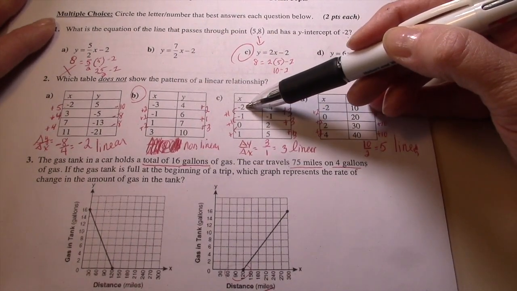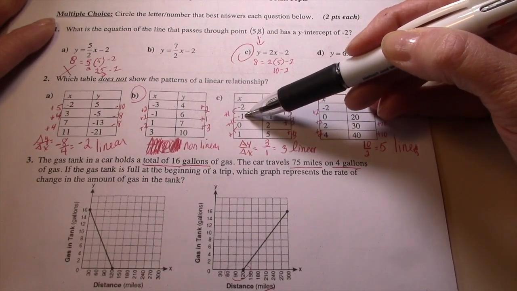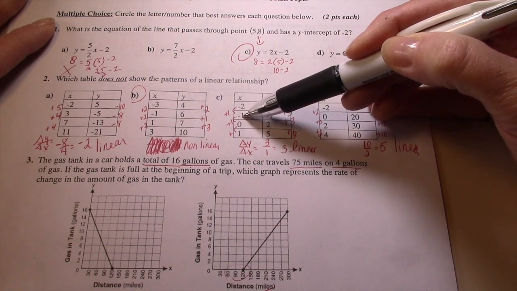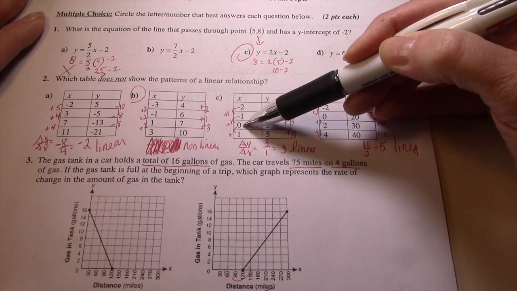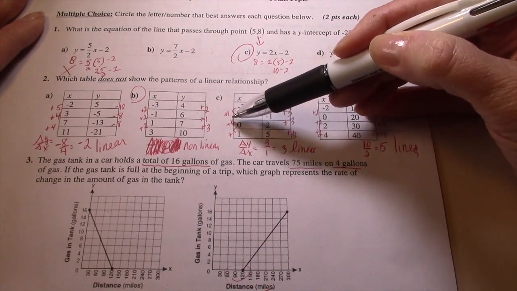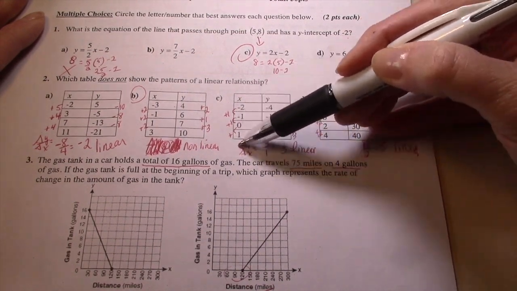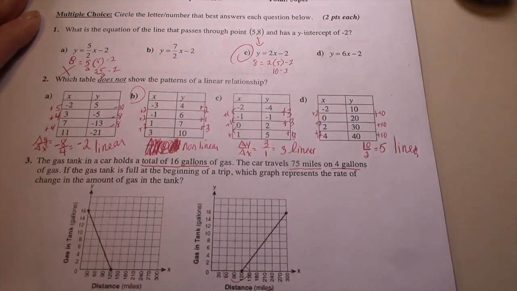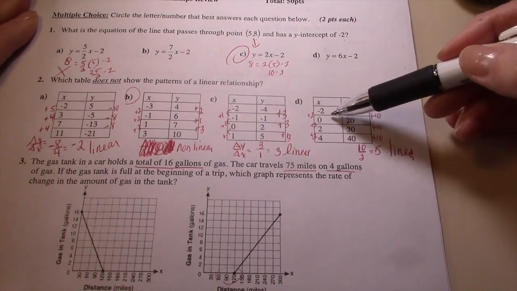Okay, let's just look at this one. So on this one, we went from negative 2 to 1, right? And then from negative 1 to 0, so these are all what? Plus 1, plus 1, plus 1. So it's constant. If this side is constant, it works. 3, 3, 3 works.